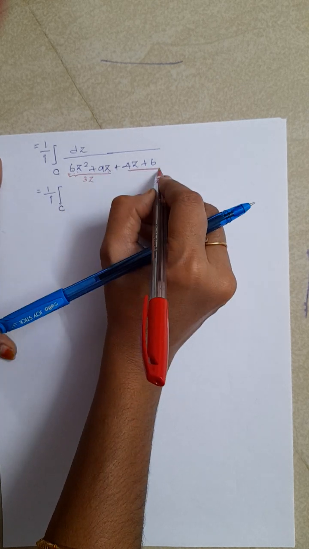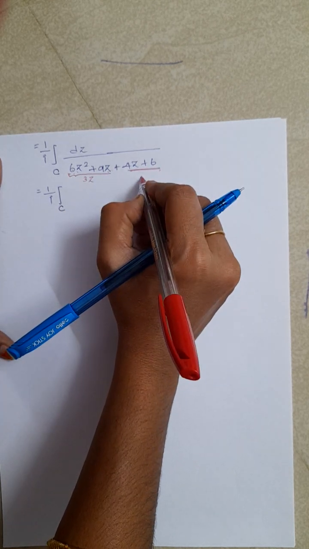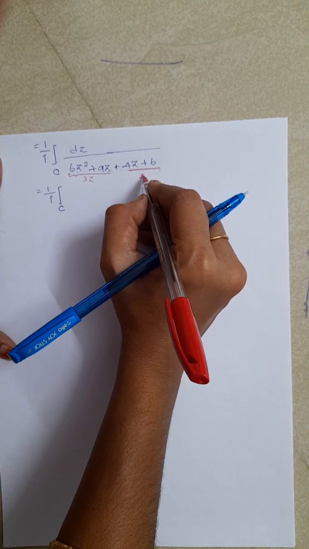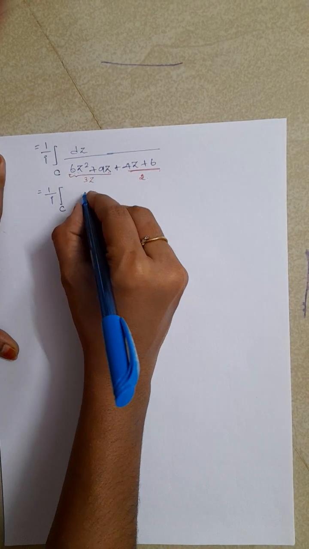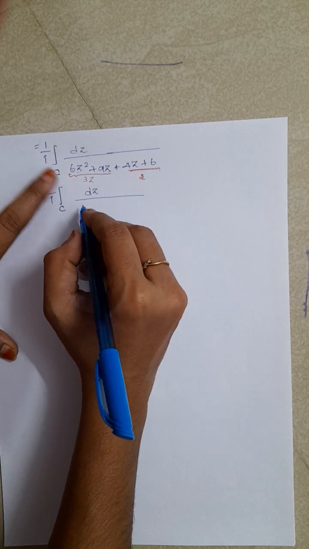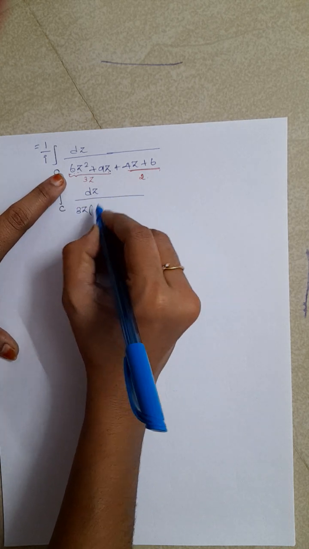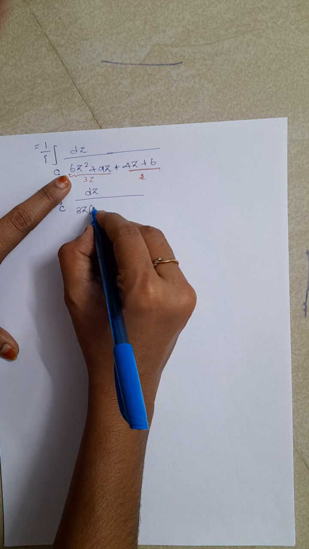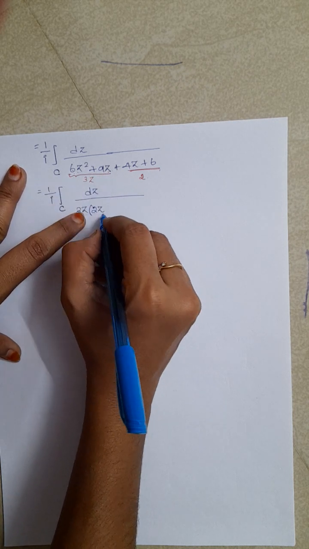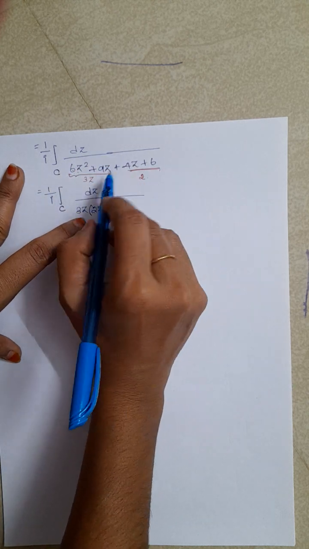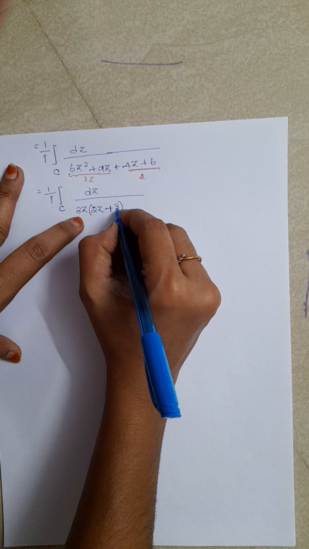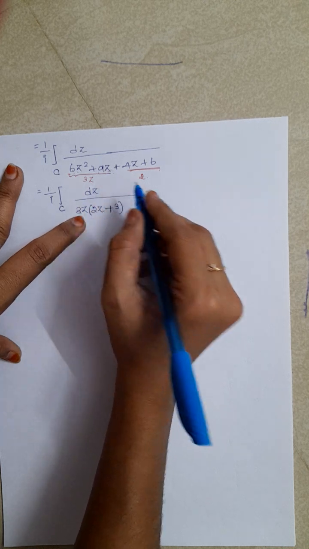The remaining two terms, we can take the common term 2 only. So dz divided by, the common term 3z is taken outside. So remaining is 2z, so 3 into 2 is 6, z into z square, plus 9z, 9z means 3 into 3 is 9 into z.